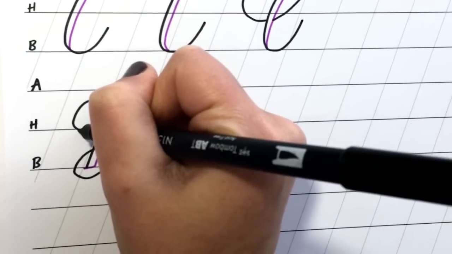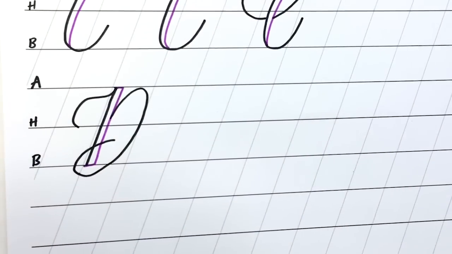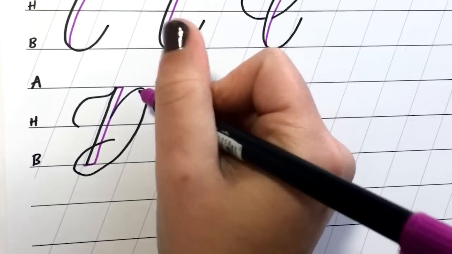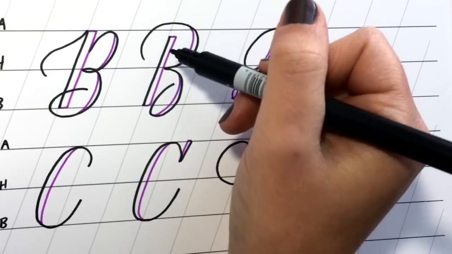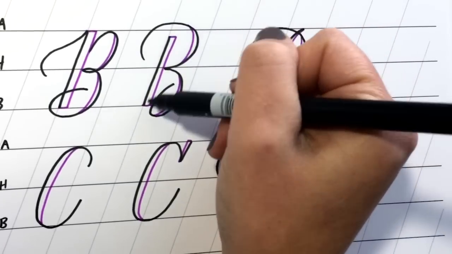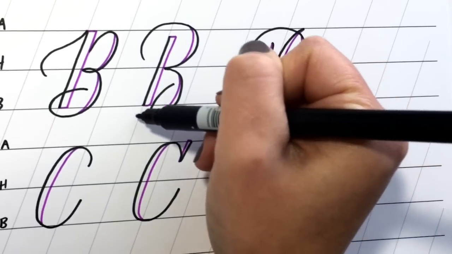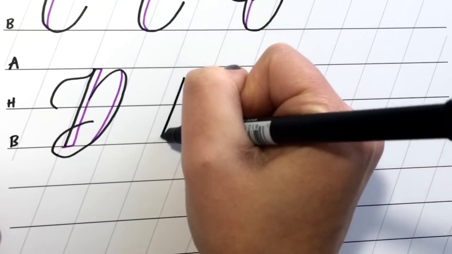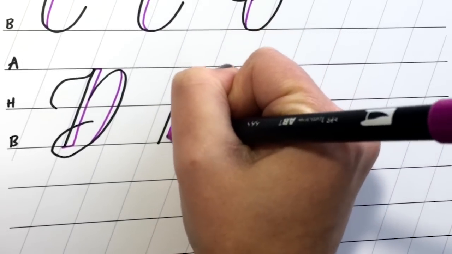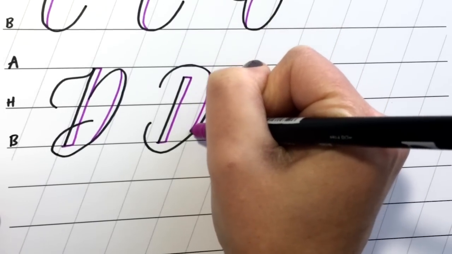Now for this part on the B, when I made it, I started here and came back up, but you could also start at the top and come down. Lastly, we'll add our shading on the curve. The next version of the D is going to be like this one, where we make a short stem, start over here, come around the top, and then come down, and then we're actually going to finish it on the left side of the stem. And add our shading on the inside of this curve.